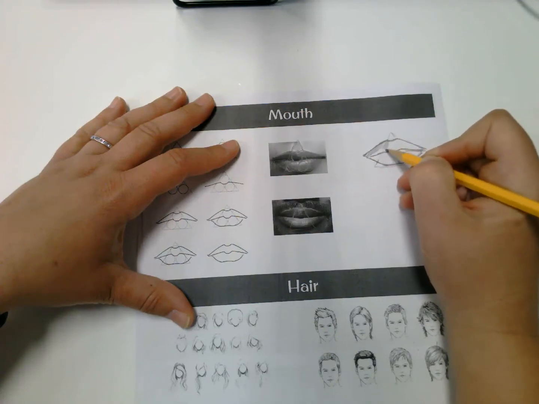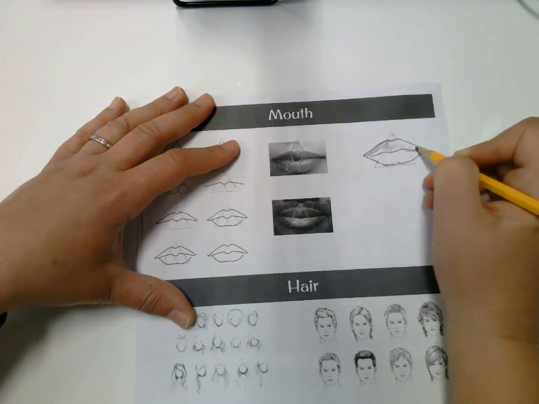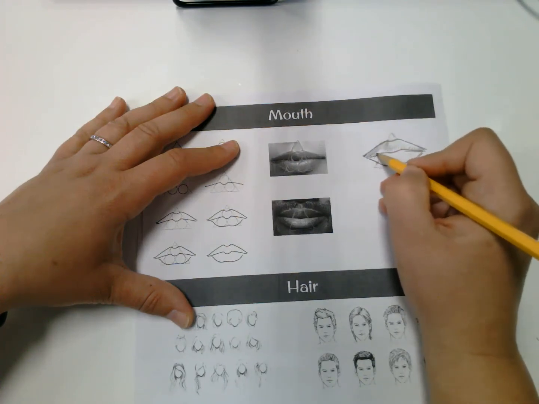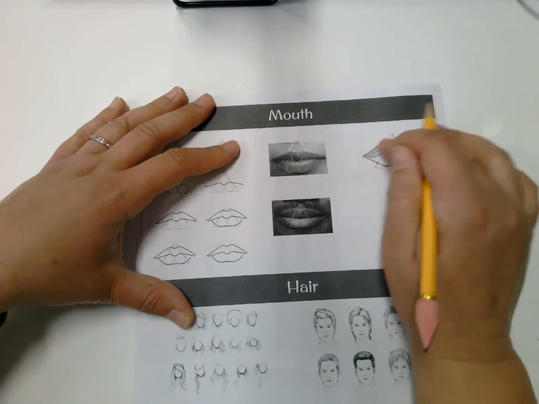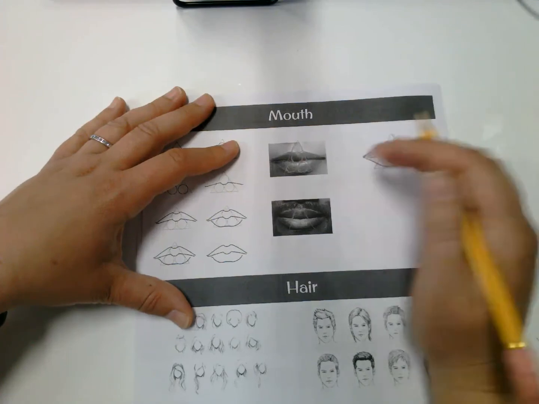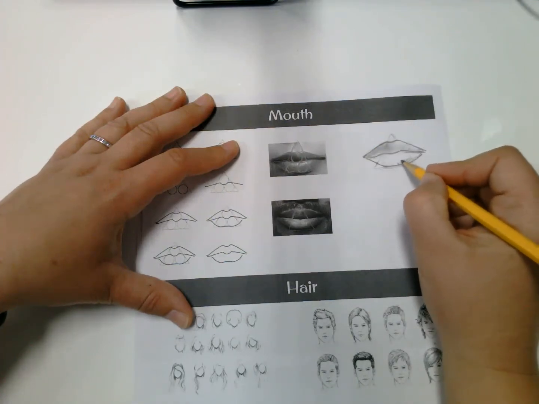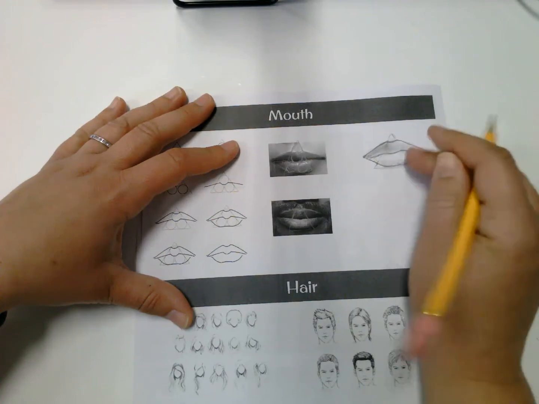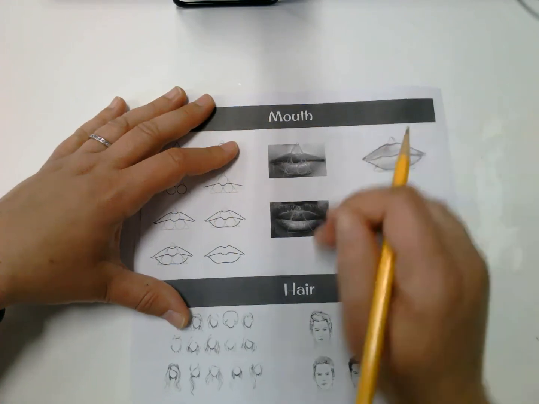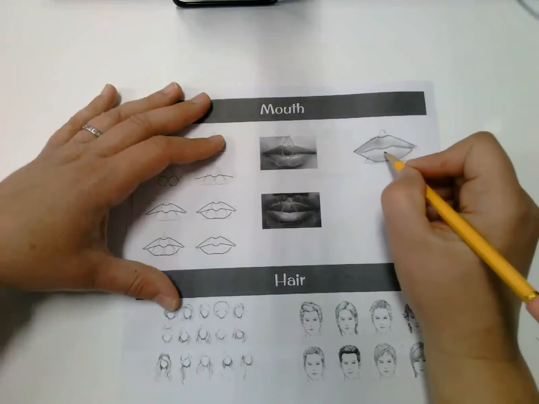So on the top, we're going to put some shading, okay? Where we have the shadows. All right, there we go. Bottom lip, we're going to have a little bit of shading. Looks like a lip, right?